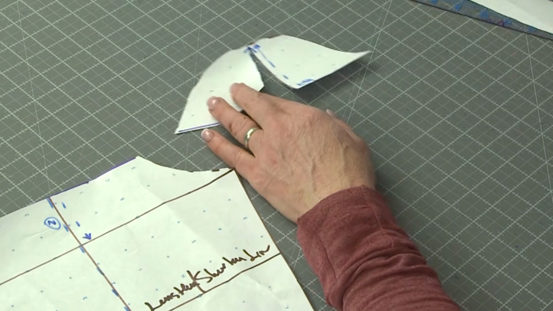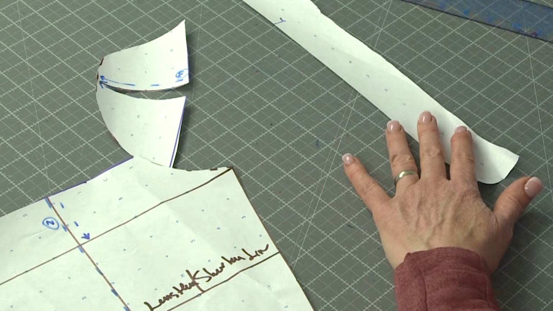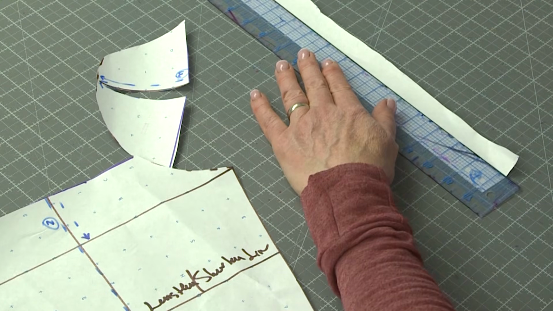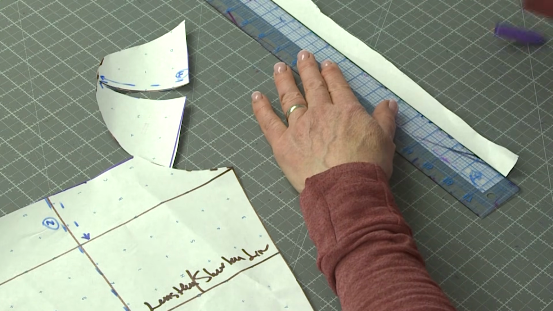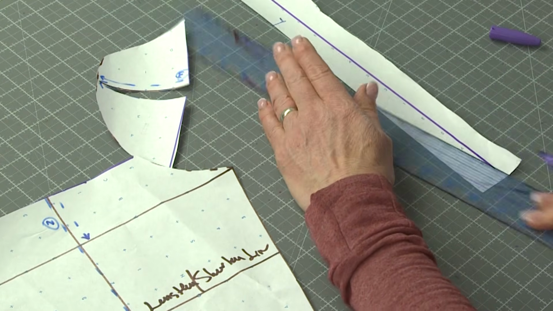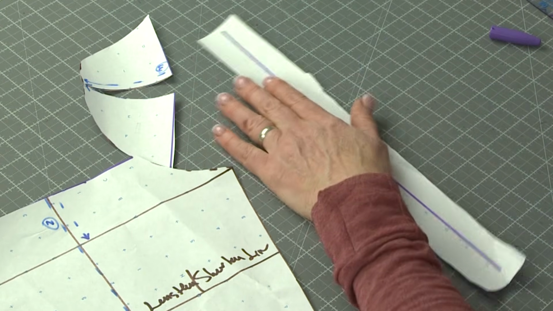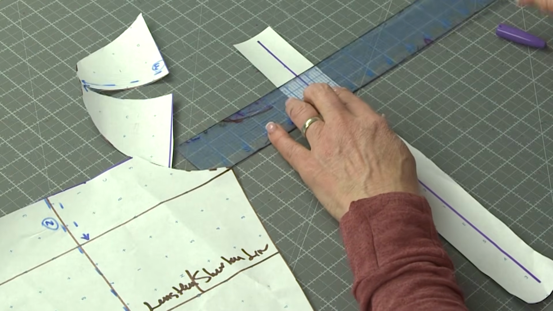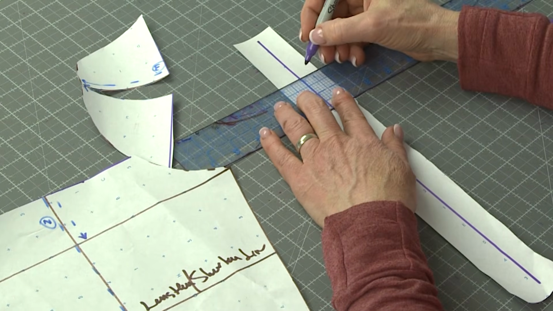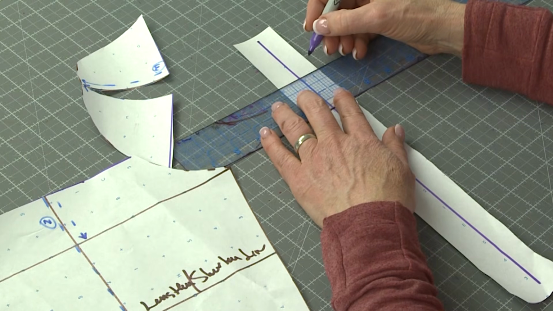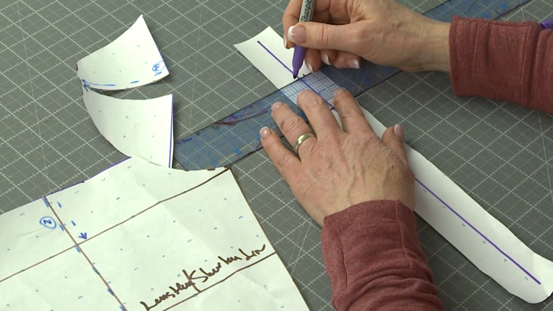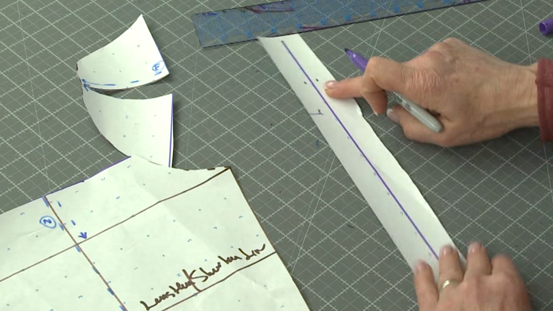So if you need a total of an inch of additional ease, you get a half over here and you get a half over here. Now this is the important part that I want to make sure you understand. I'm going to go ahead and draw myself a line straight up the middle of this piece of paper here. And then, just to keep it real simple and easy, I'm going to mark a 1/4 inch on either side of this line, like this.